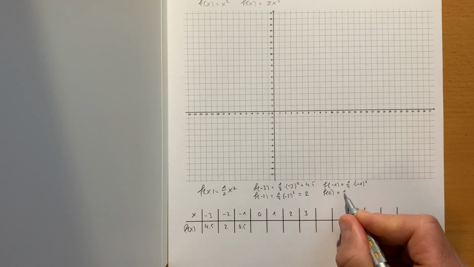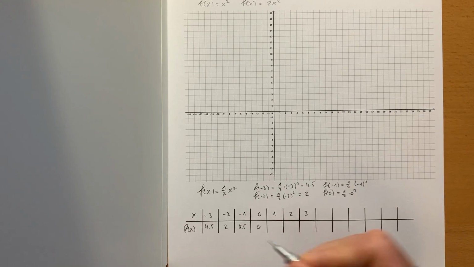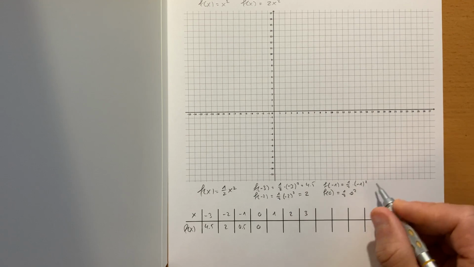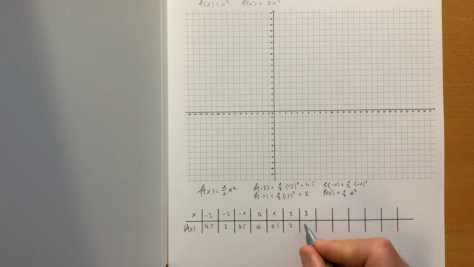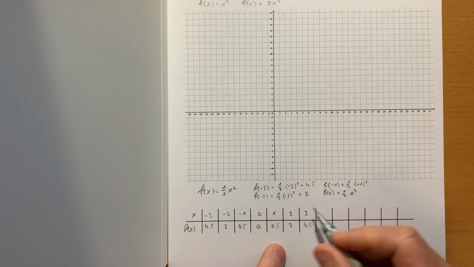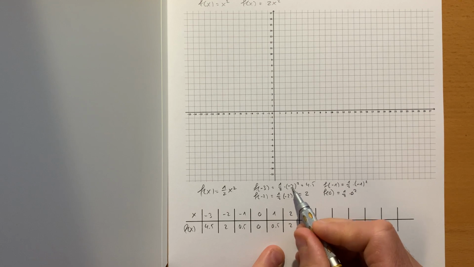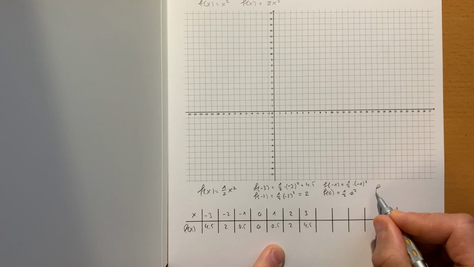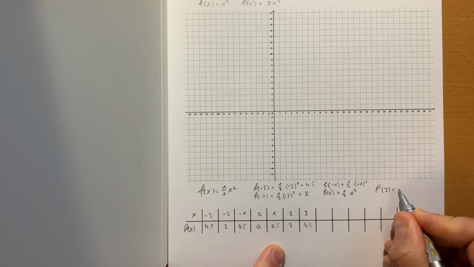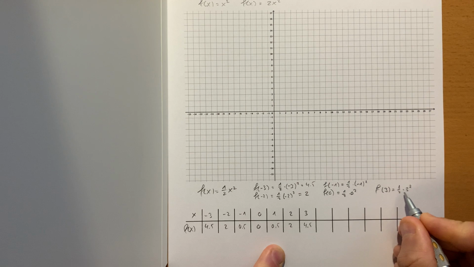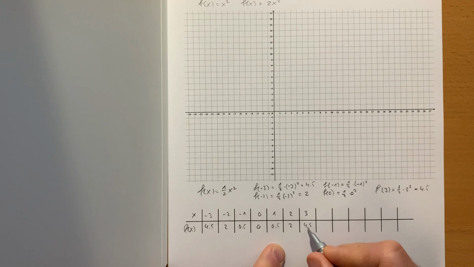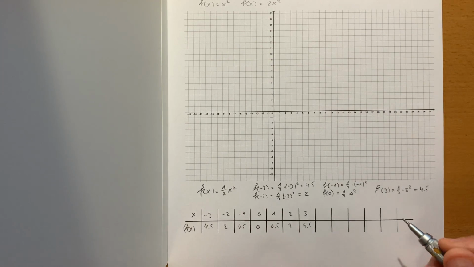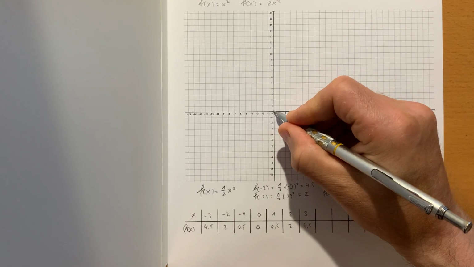F of 0, obviously 0. And then you can clearly see that all the other numbers will be the same. Why is that? Because it does not matter whether you square a negative number or a positive number, you're going to get the same thing. Let's do one of them, f of 3, that's 1/2 times 3 squared. Well, that's 1/2 times 9. Obviously, that's 4.5 again. You see? So it's symmetric again. So let's plot the graph.